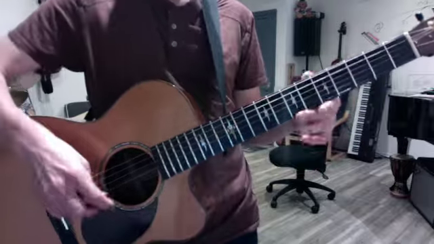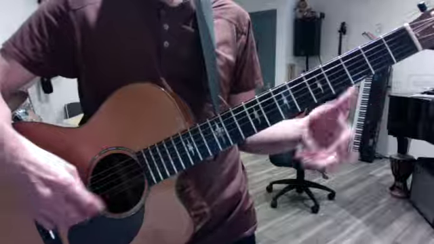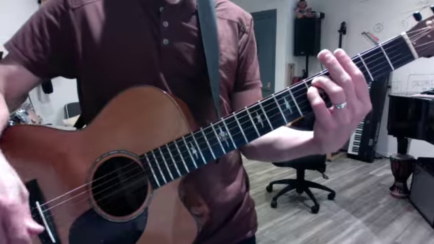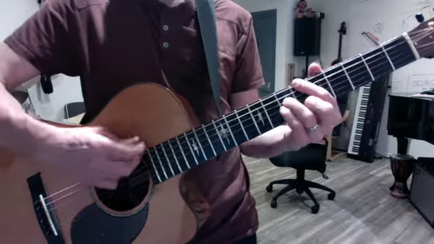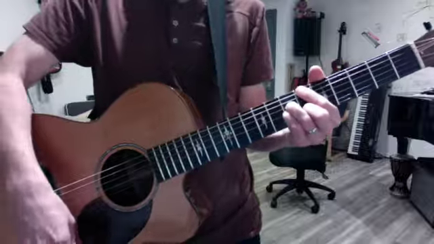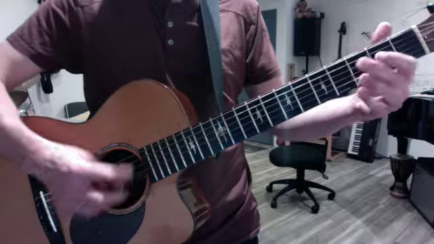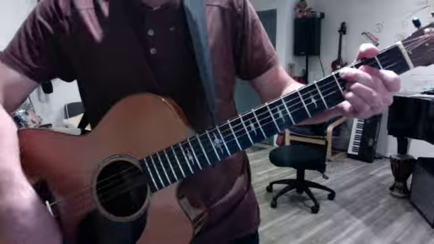Then we talked about 4 minor substitutes. So you're drawing in a B flat into your tonality. And so the simplest way is in the root. Use a B flat major instead of a G minor. You could use a C7 or C9 instead of a G minor.